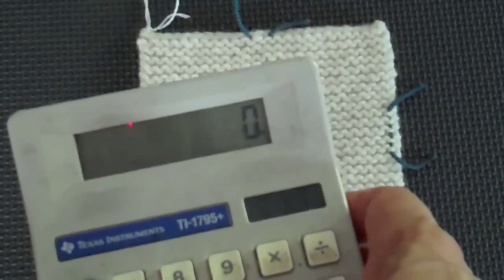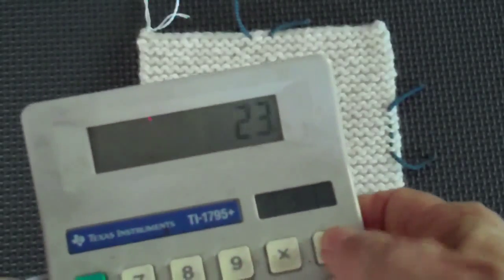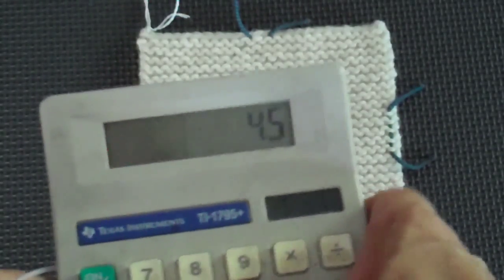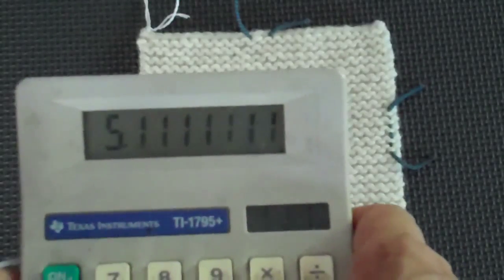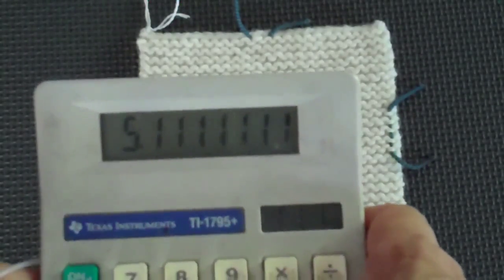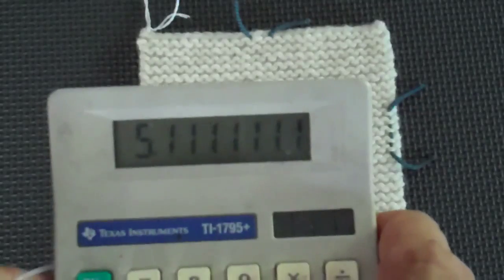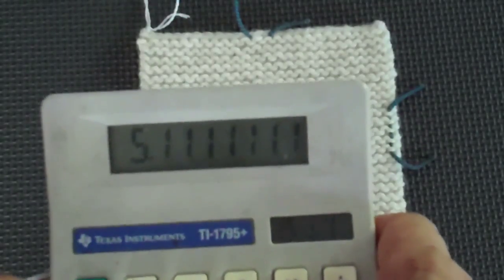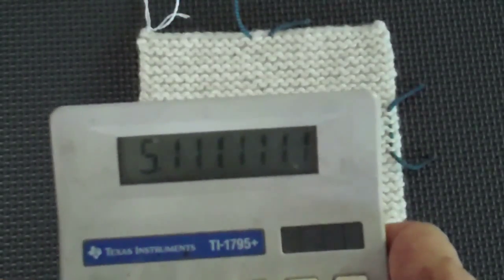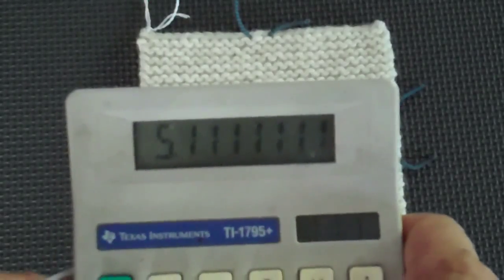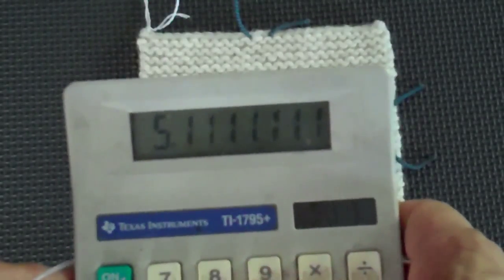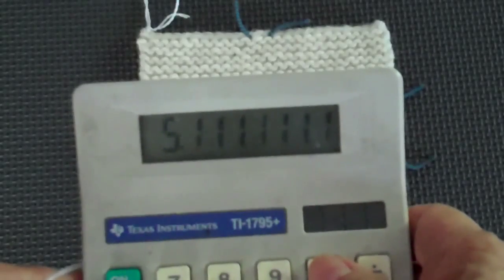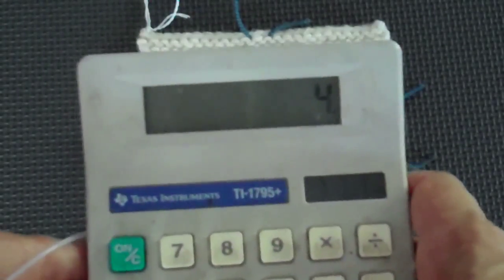I'm going to divide 23 by 4.5, which gives me 5.1111. That's the number of stitches I have per inch. So I'm going to jot that down on my worksheet. Now if I want to know how this compares to the gauge statement in a pattern, which is in 4 inches, I multiply this by 4.